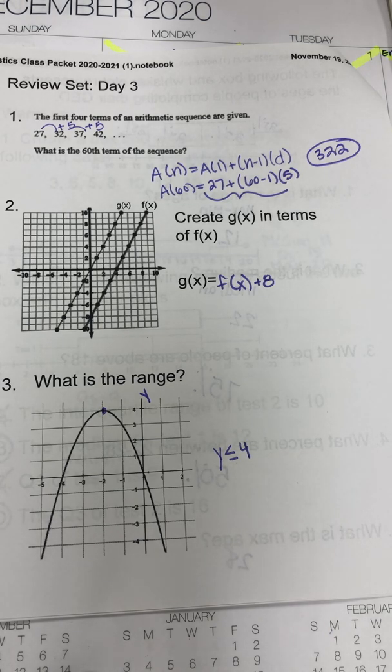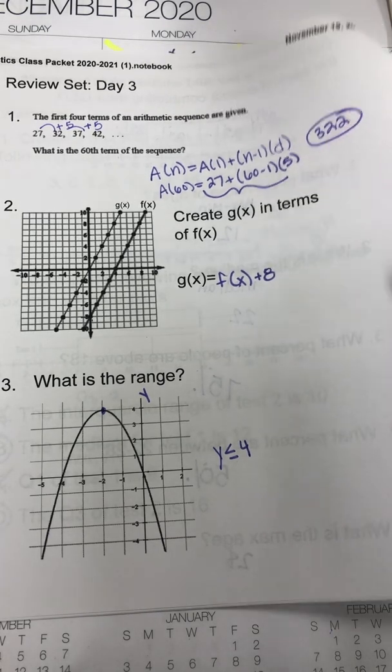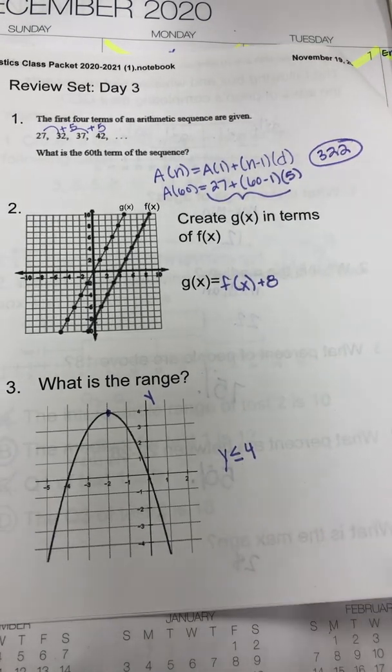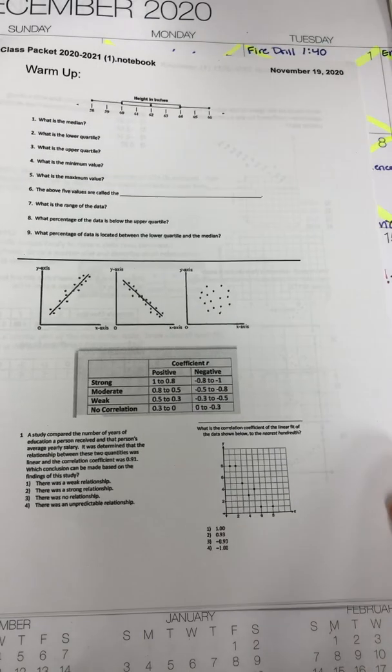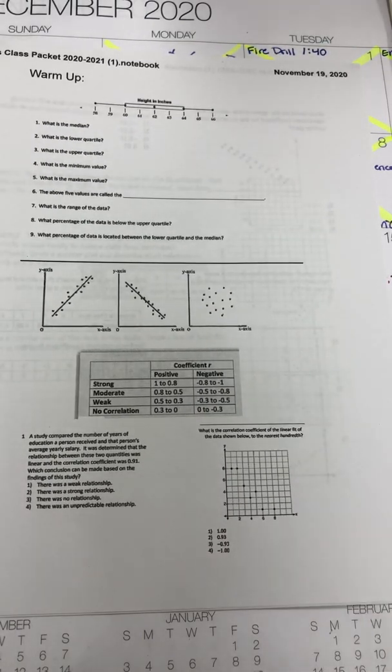So there is the review set. And again, either today or tomorrow, make sure you take the review set quiz, which is on Classroom. Okay, I'm going to move on to page 9.